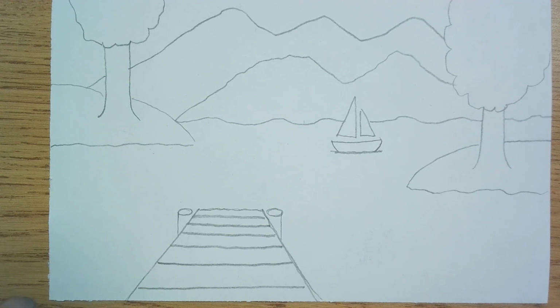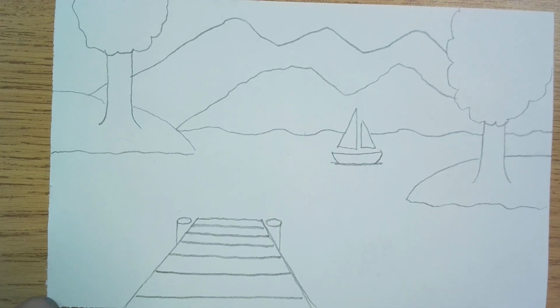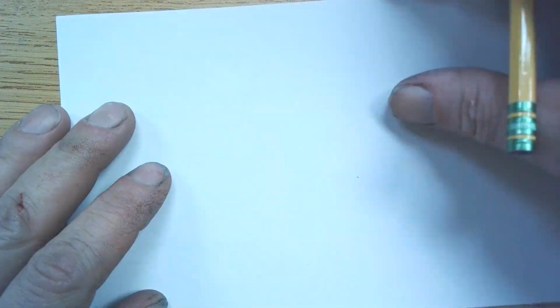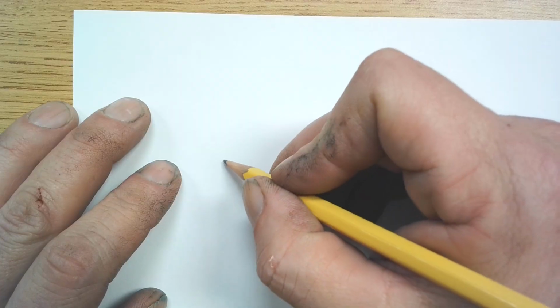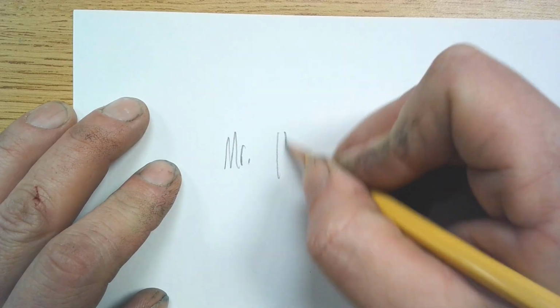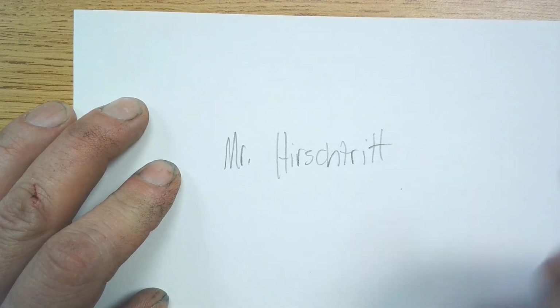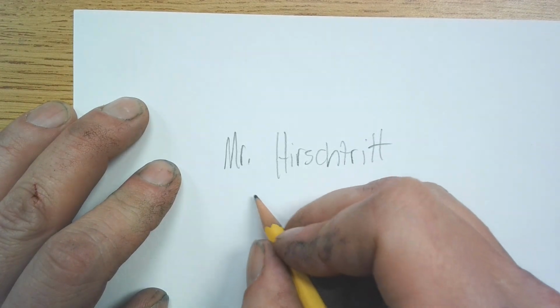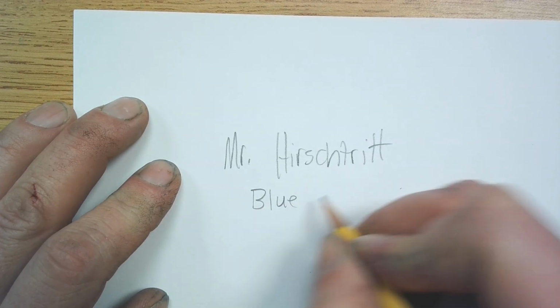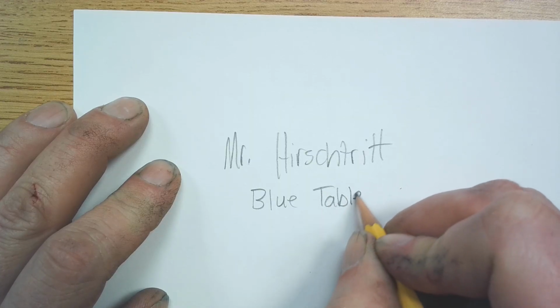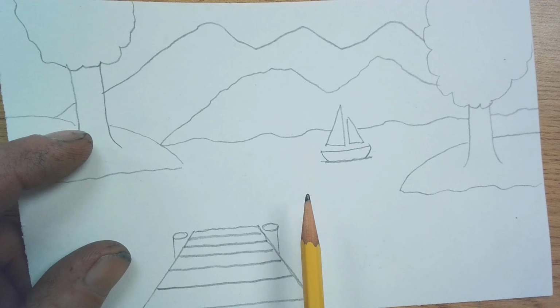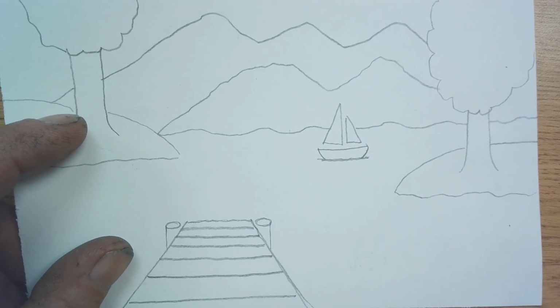So, once you have your picture drawn, you are going to go over and write your first name and last name. And your table color. Then you're going to put this in your folder for safekeeping because we're going to add color to it next week.